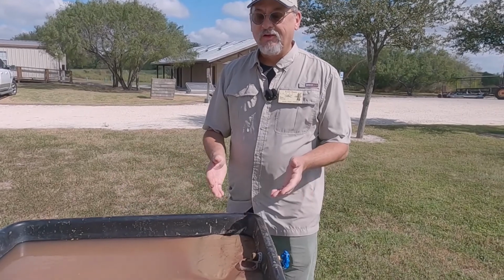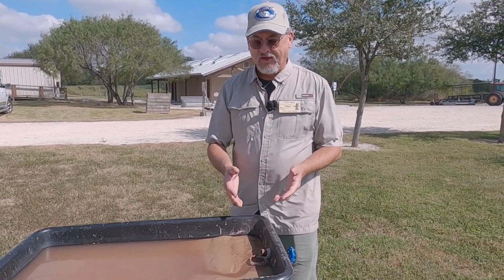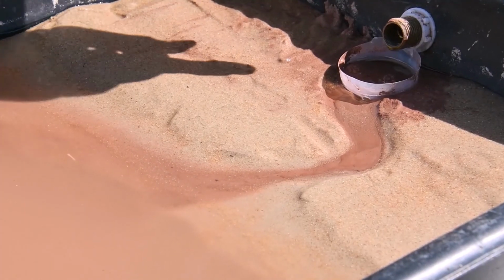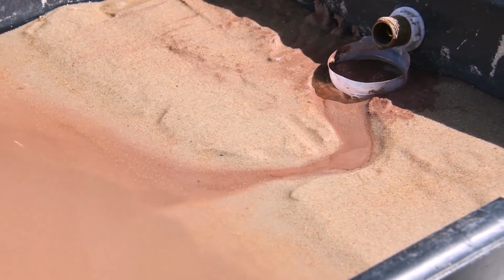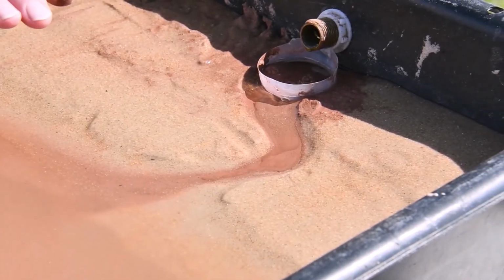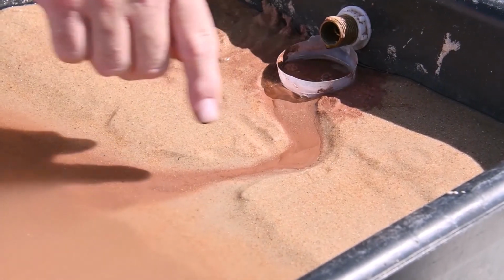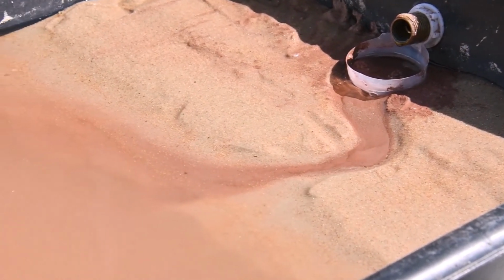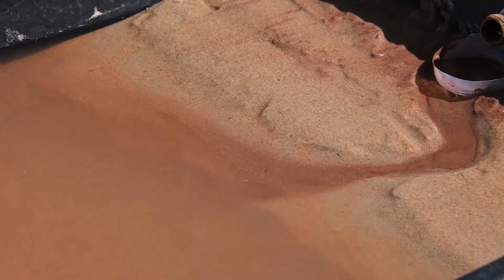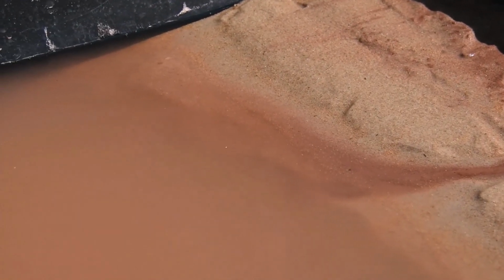Well, it's a lot more fun to play with the wet flume. What we have set up here is a tank of water and sand, and we've got an artificial river that we've made. And right now the water level is really high, and you'll notice our river is meandering across the floodplain, not unlike the Nueces River meanders across its floodplain today.